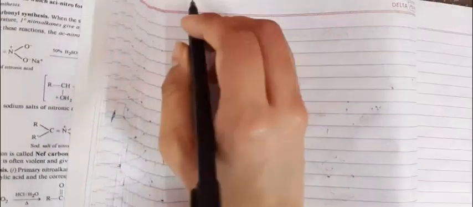Now we will proceed further. Let us take an example of aldehyde, that is acetaldehyde CH3CHO, and the earlier formed nucleophile.